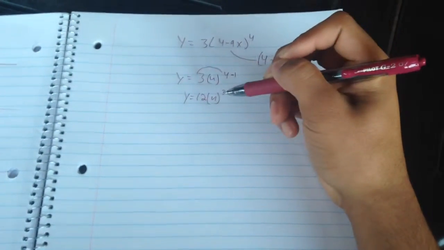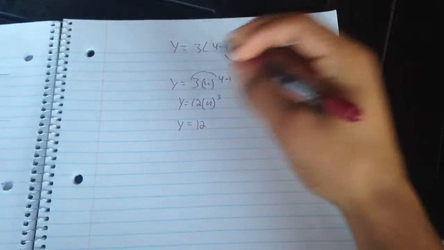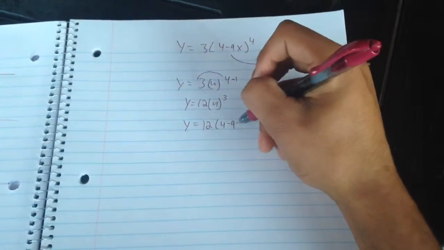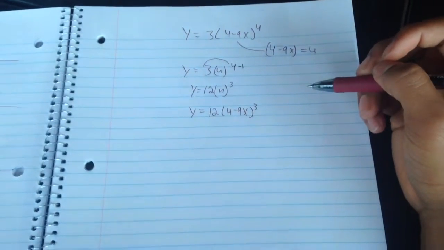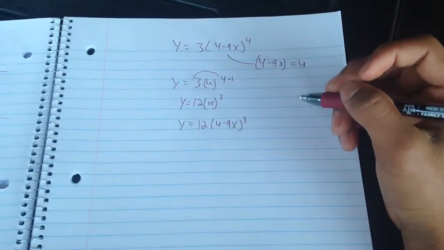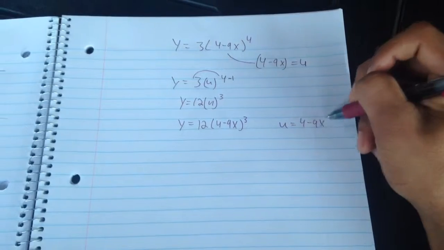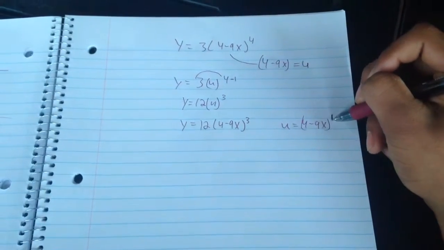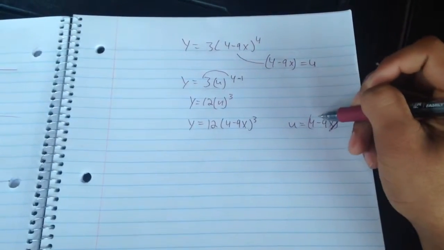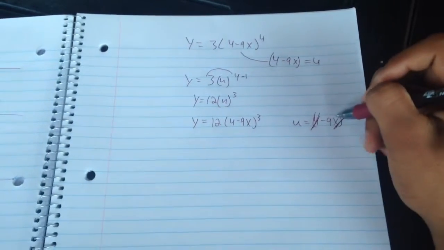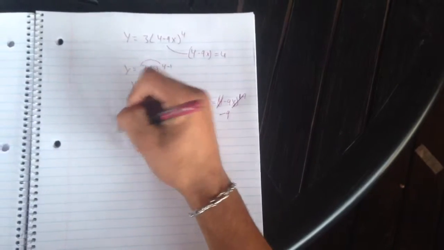Next, you substitute the equation in for u like this: y equals 12, u is 4 minus 9x, 4 minus 9x to the 3rd. The last step is to derive u, so the x cancels out like before, and the 4 goes away due to the constant rule. So u equals 4 minus 9x, and the exponent is 1, so 1's going to cancel out, so 1 minus 1 equals 0, so you cancel x out, and 4 goes away due to the constant rule, leaving you with a negative 9.